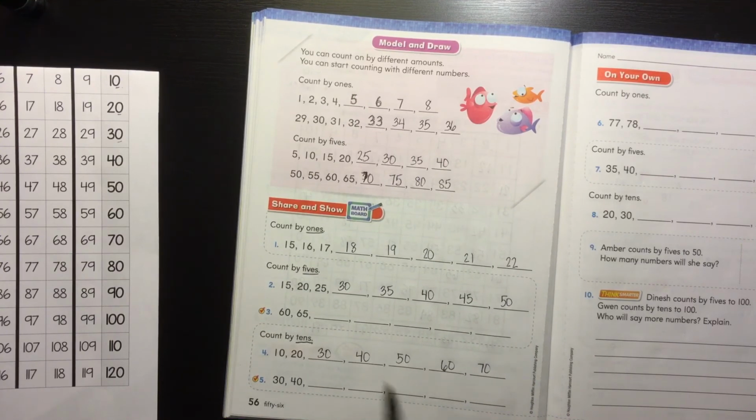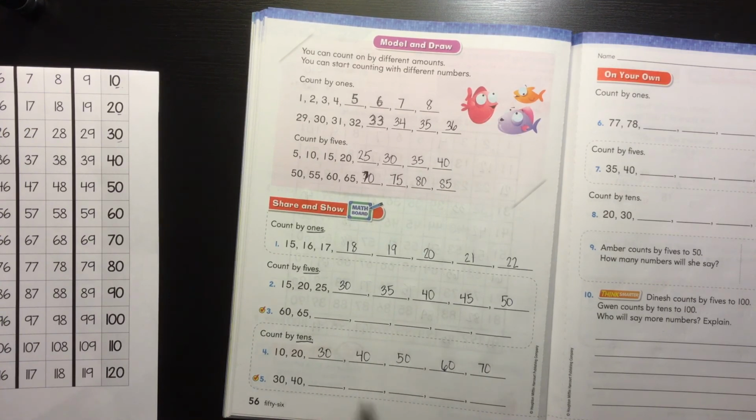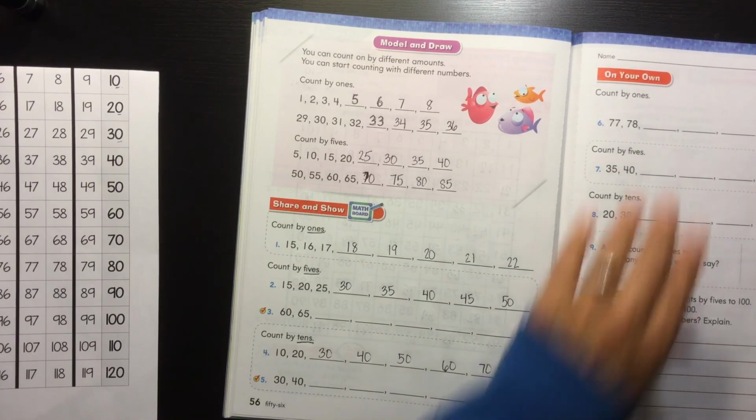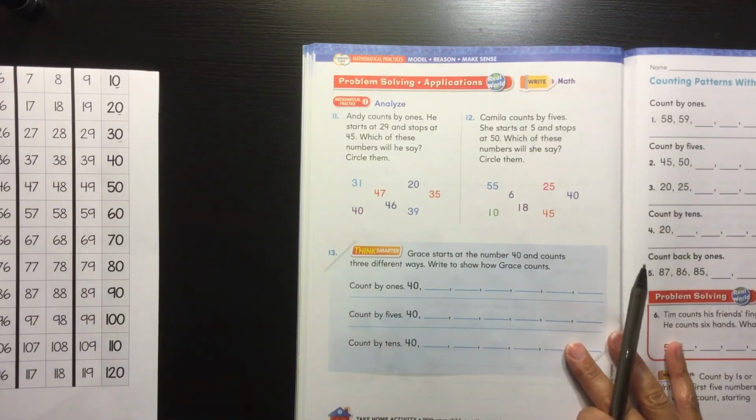So you can go ahead and continue. Make sure that you have these 3 that I did with you. Go ahead and continue these problems. Go on to the next page. And you can go ahead and do the Think Smarter problem along with the problem solving on the last page. All right.